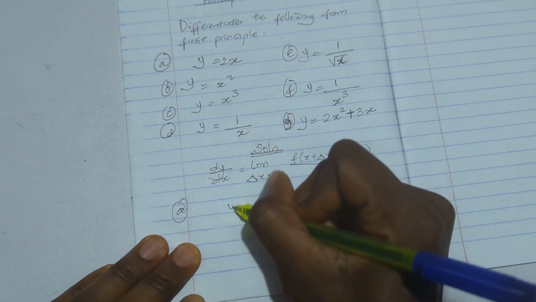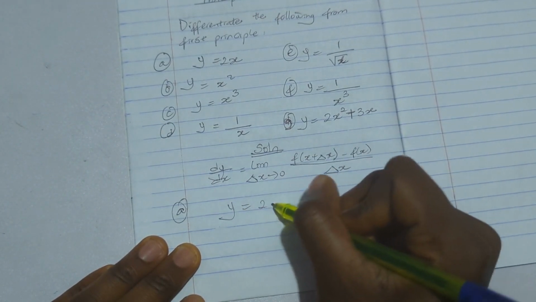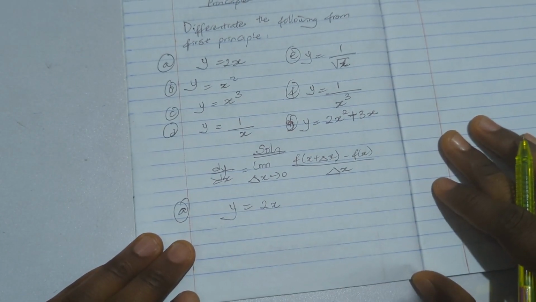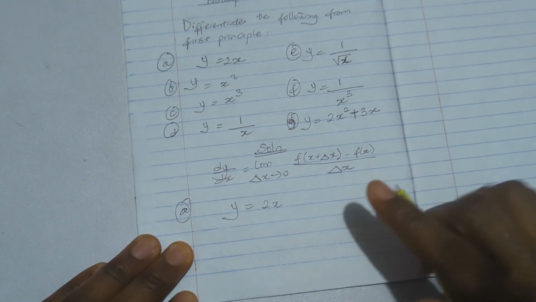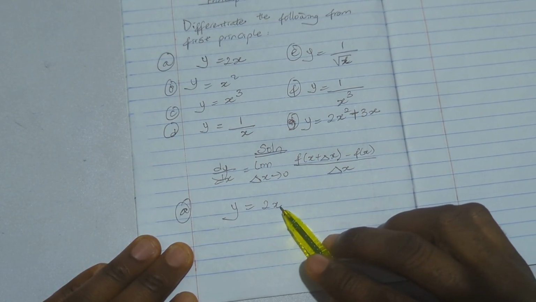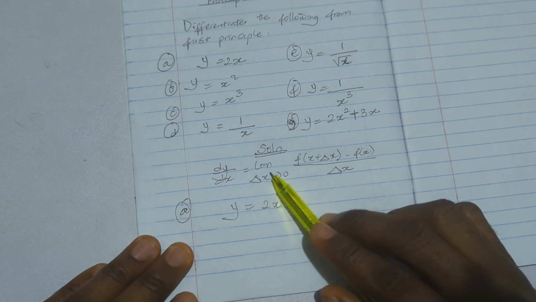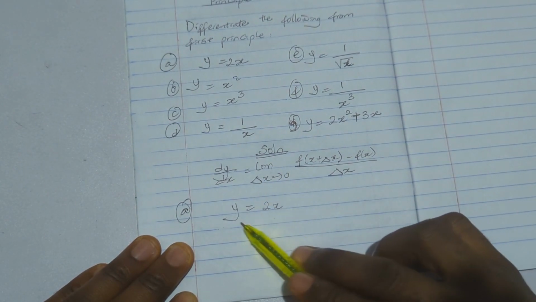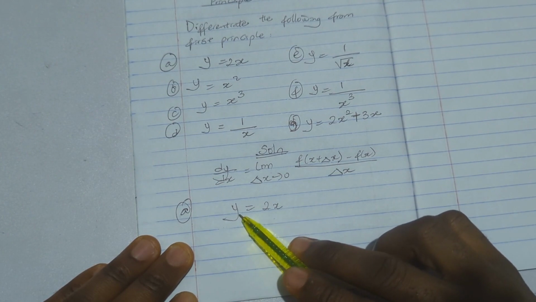We have the first one. We say y is equal to 2x. That's how it goes. y is equal to 2x. So what do we do now? What we're going to do is introduce a small change to your x. Your small change is going to be your delta x. But we know when we introduce a small change to x, it is going to cause a small change in our y as well.